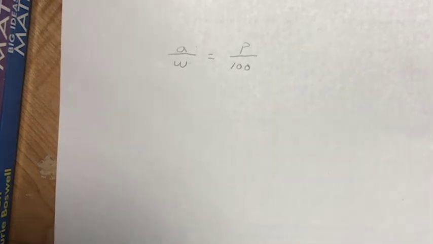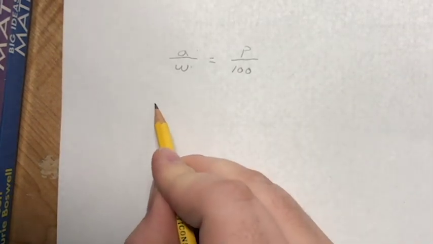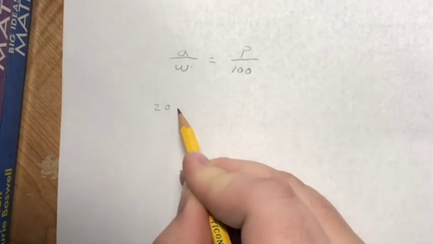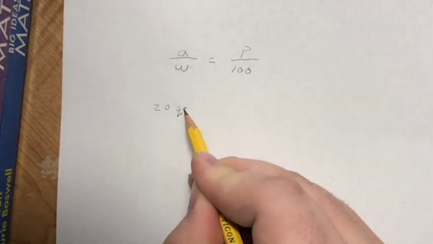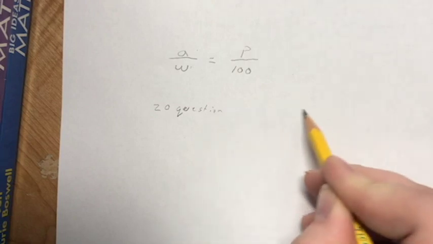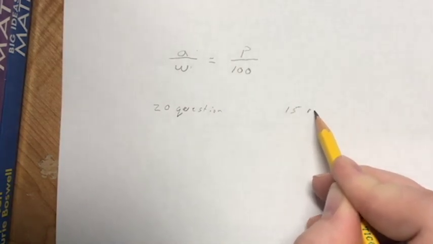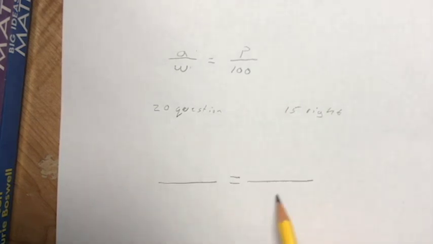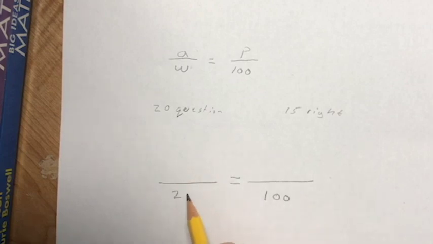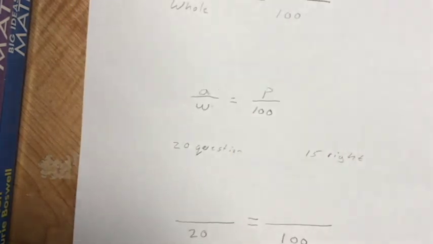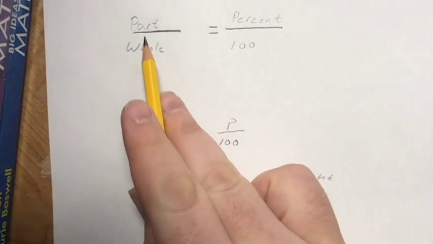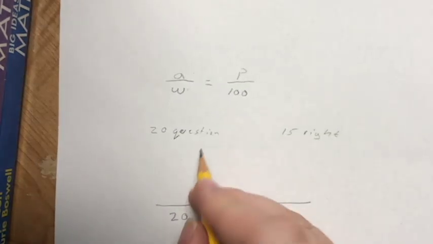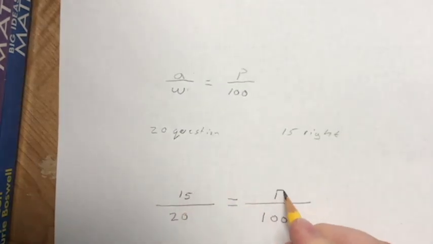And so let's just do a for instance. Let's say you have a 20 question test. So you have 20 questions on that test, and you got 15 right. So what is your grade? What is your percent? Well, this is how you would set it up. You would set up your proportion. The 100 always goes here. And we know that there was a whole total of 20 questions, and you got 15, which was the part. So now your job is to find the percent.